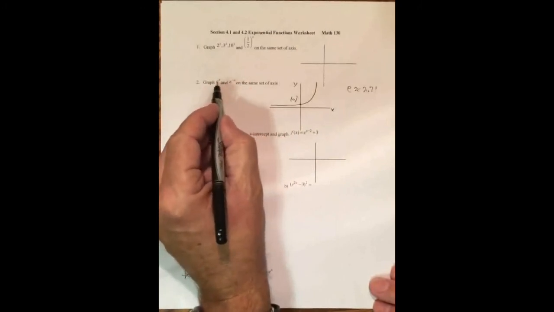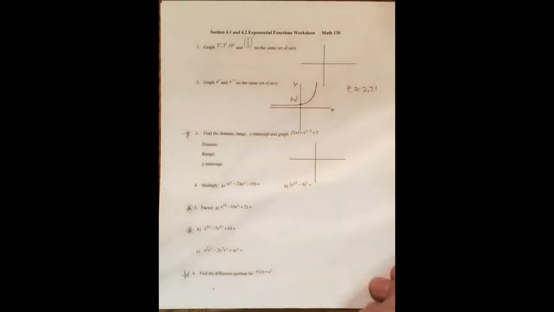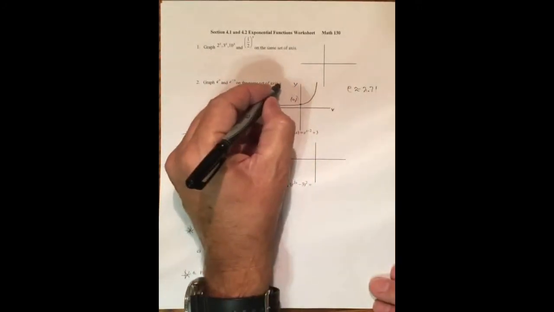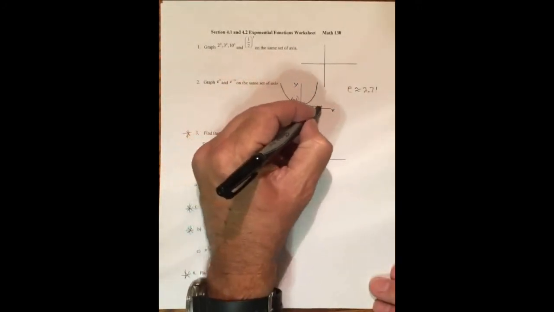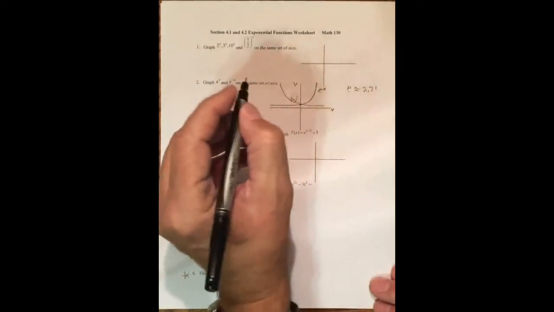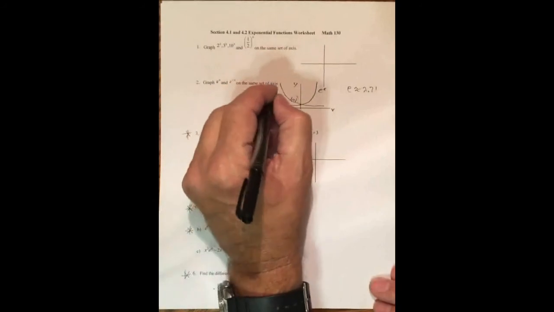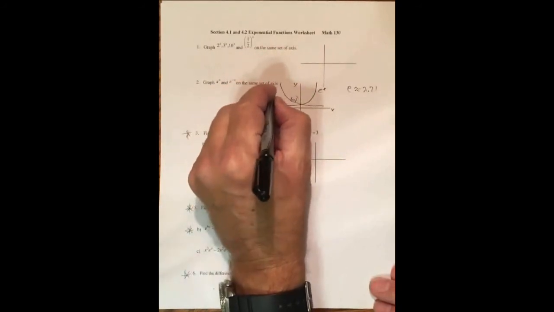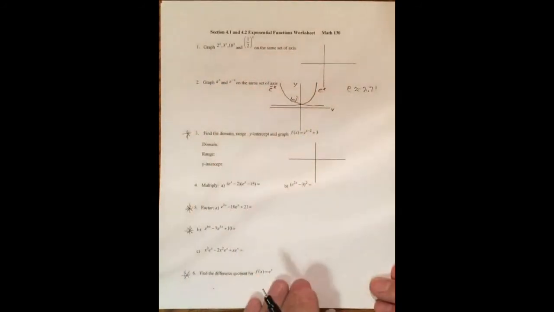If you compare it to e to the x, we simply replace that x with minus x, and all that's going to do is reflect it about the y-axis. So this is the sketch for e to the x, and this is the sketch for e to the minus x. All the little rules for shifting and translating apply here just like they did in previous sections.